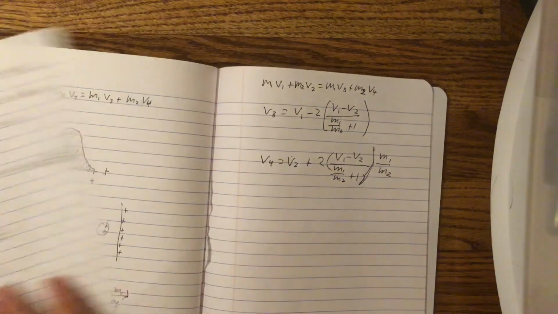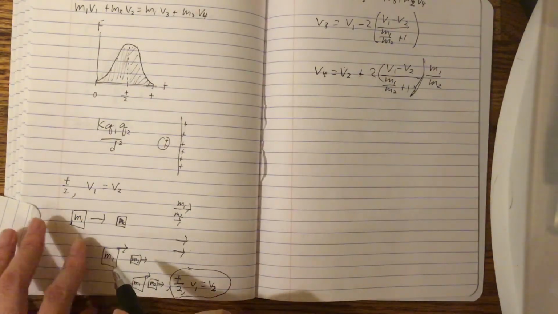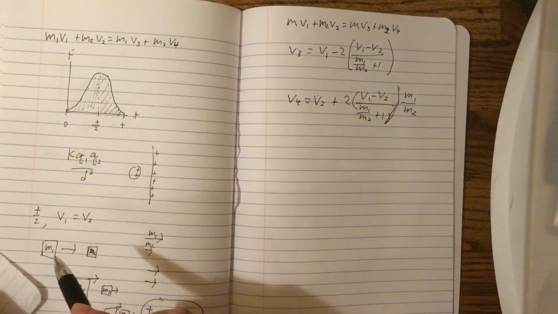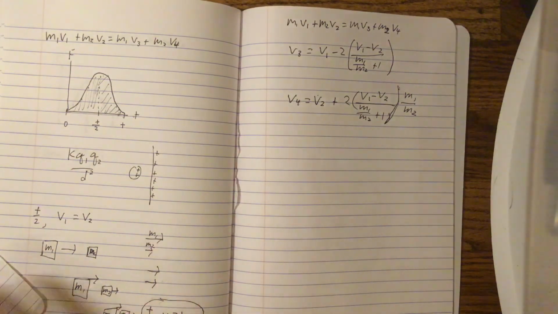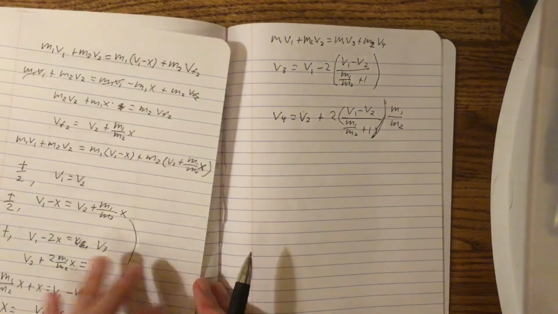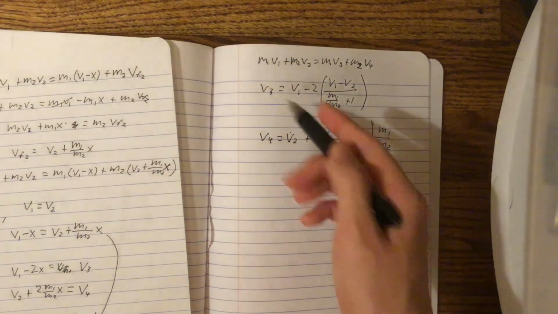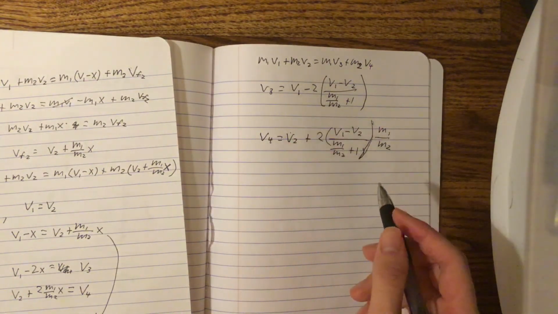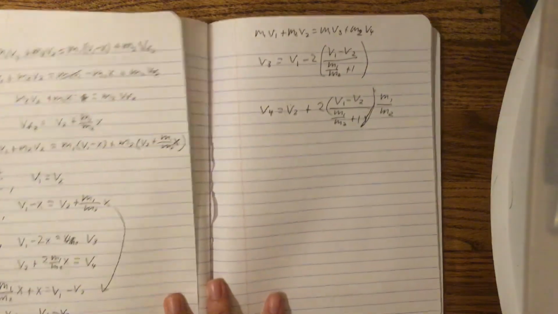And this not only works for this case, it also works if the smaller mass is the one with the initial velocity, and it should work for all cases where momentum is conserved. So this is the formula of the final velocities, v3 and v4. Thank you.